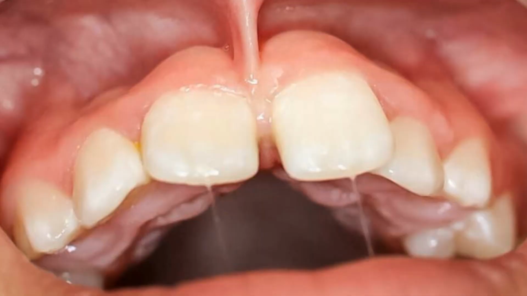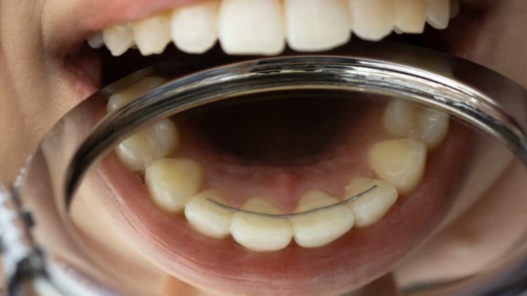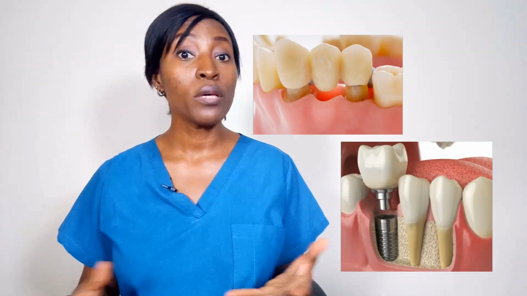For better space closure with orthodontics, if the midline diastema is due to a thick labial frenum, this will need to be surgically removed so that your teeth can actually come together easily. To also prevent the possibility of a relapse, there will be need to bond retainers behind your teeth after orthodontic treatment. In the case of a missing tooth being the cause of the gap, you may need to place a replacement in the form of a dental bridge, an implant, or maybe a denture.